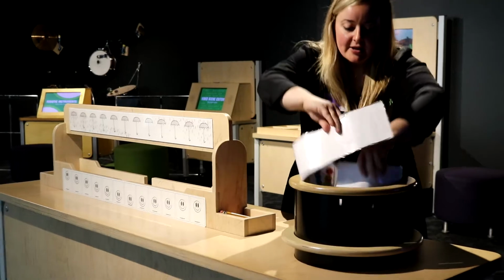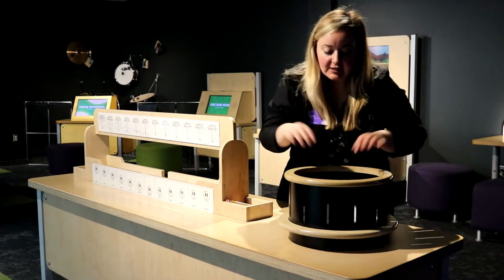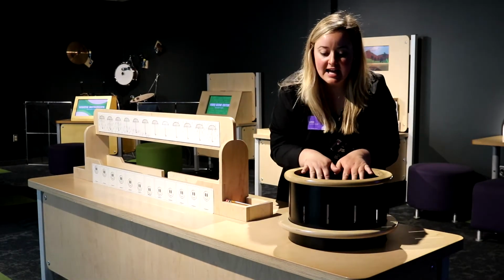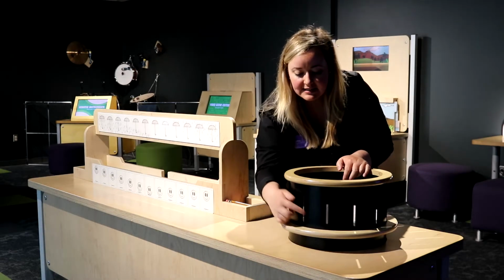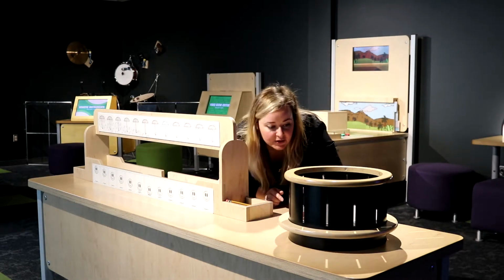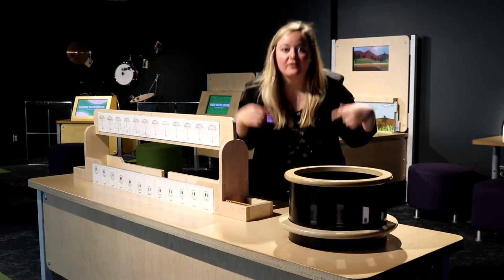And so for the image to look like it's moving, you place it inside, and there's slits on the side. So you have to look through the slits as it's turning for that motion to be created, that illusion of movement.